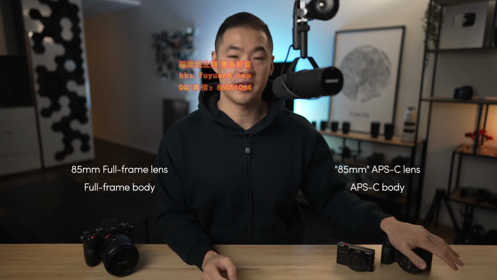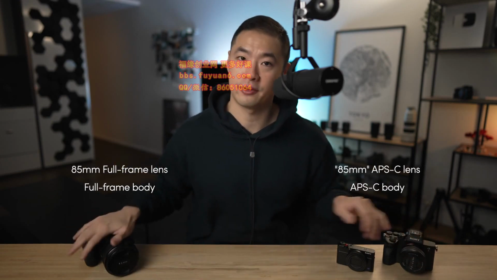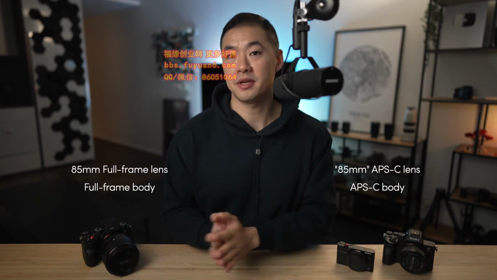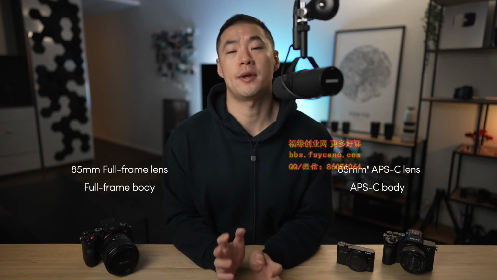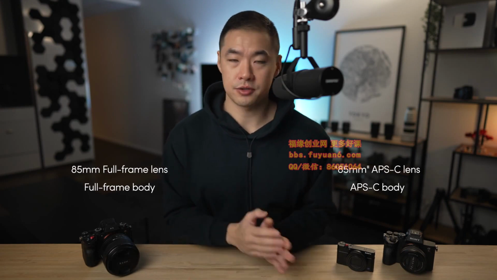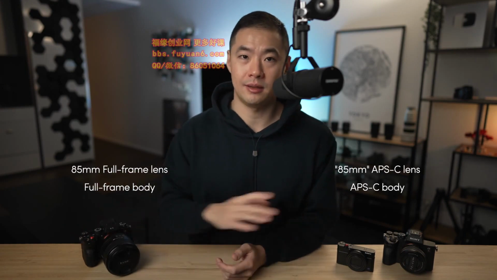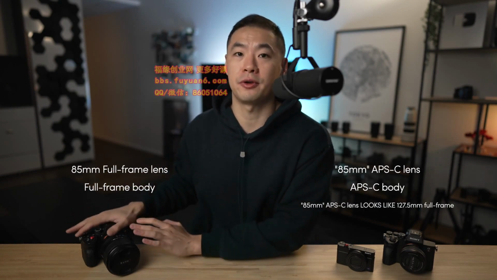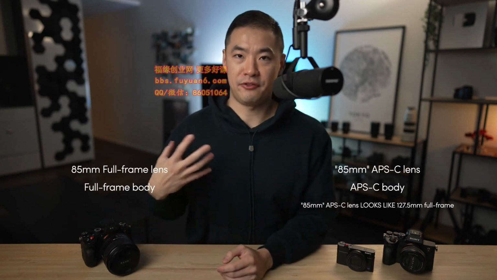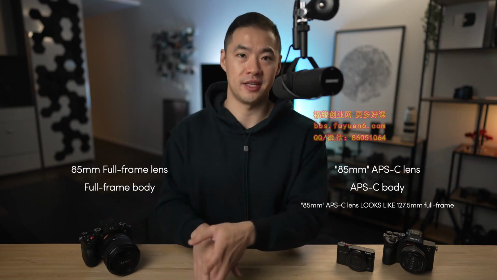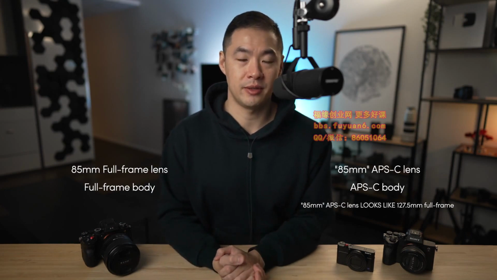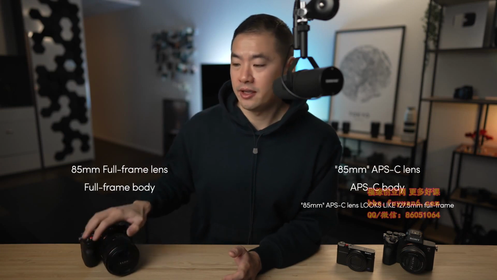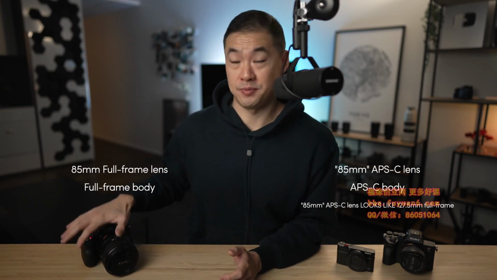Now, when you take this APS-C lens and you put it onto a full frame body, it physically fits and you can use it and it's great. But because it's an APS-C lens, it was designed to focus light onto a smaller sensor. So when this goes onto a full frame sensor, remember that the APS-C lens has a crop factor of 1.5, meaning that what I see on this full frame camera is effectively 1.5 times more zoomed in, which is 127.5 millimeters. Conversely, when I take this full frame 85 millimeter, again, it looks like 85 on the full frame, and it was built for full frame, right?